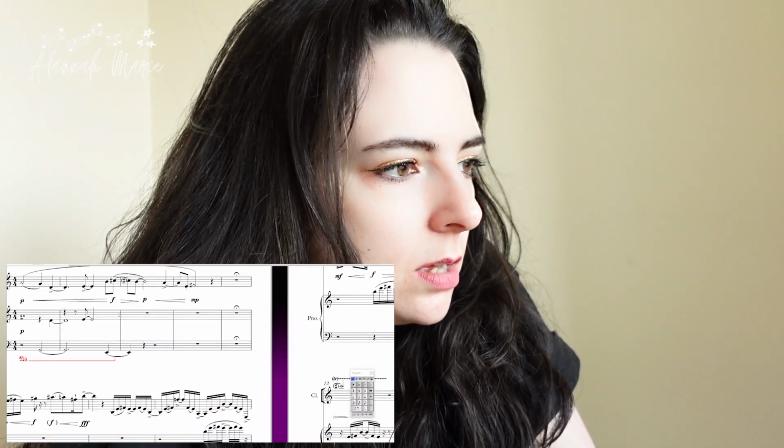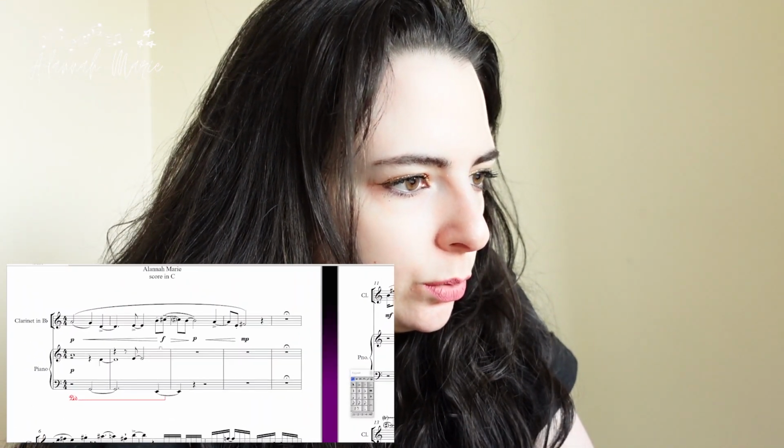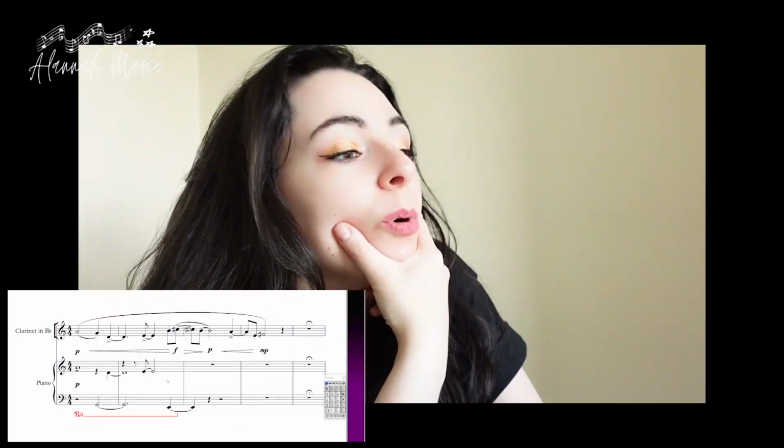I'm going to start with this bit. I don't like this bit. I'm going to rewrite it somehow. And I think I'm going to not be afraid of tonality. Shocking. This is supposed to be an experimental contemporary classical piece of music. Avant-garde, whatever you want to call it. But I don't like this bit. I'm going to change it.